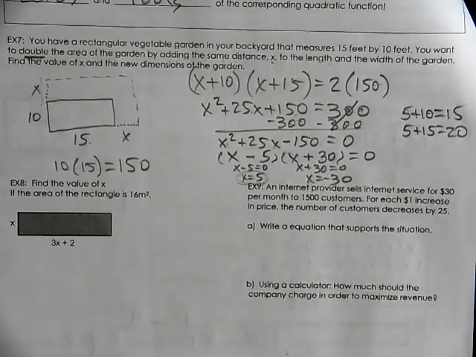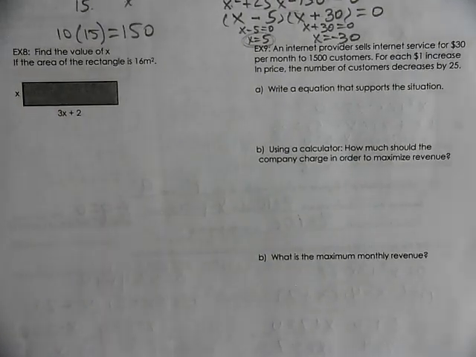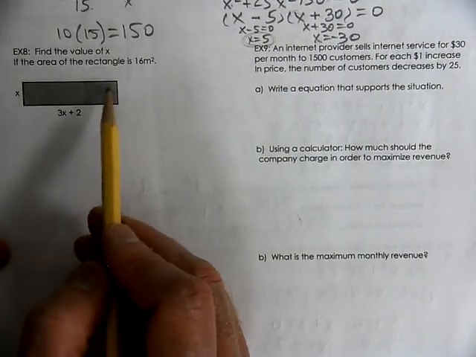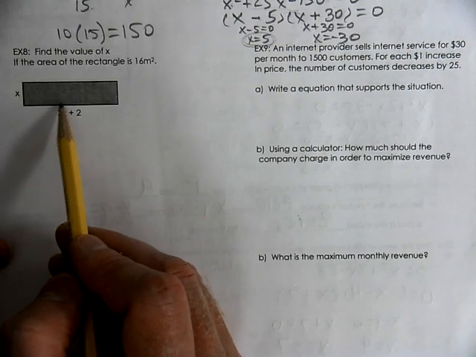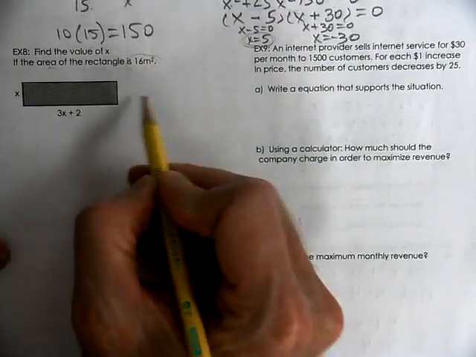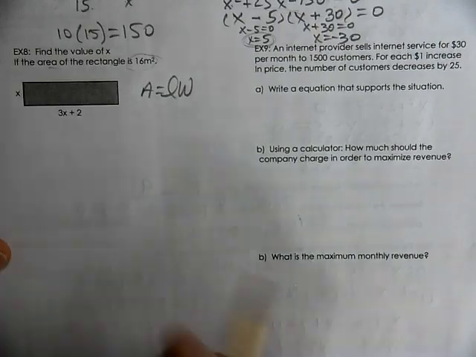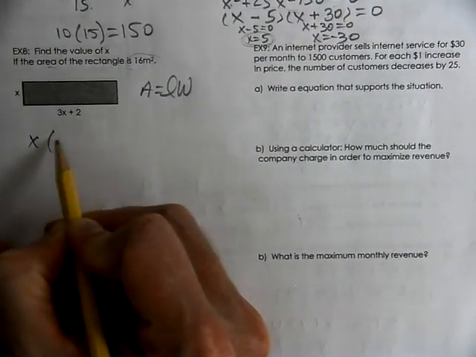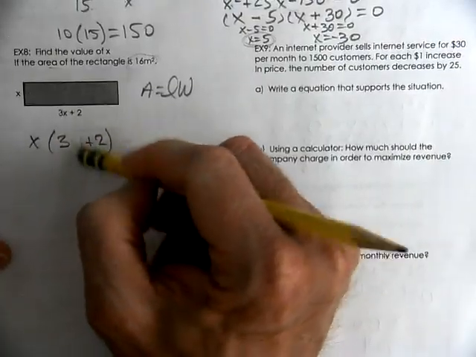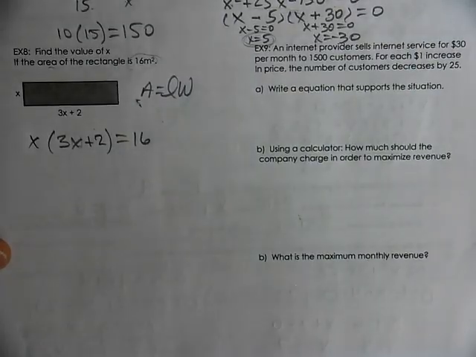We come down here to question 8. We pretty much do the same thing. We have the area of a box that equals 16. So I know that a rectangle is length times width. So that means I'm going to have length and width. Doesn't matter which is which. It's not W, I guess. It would still be X, 'cause my other one was X, all right? It's going to equal 16.